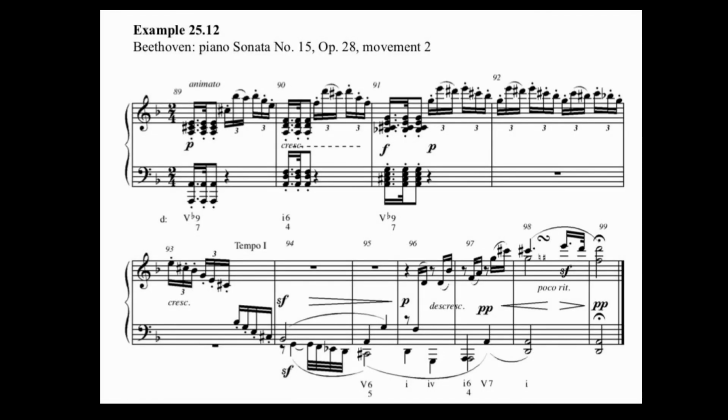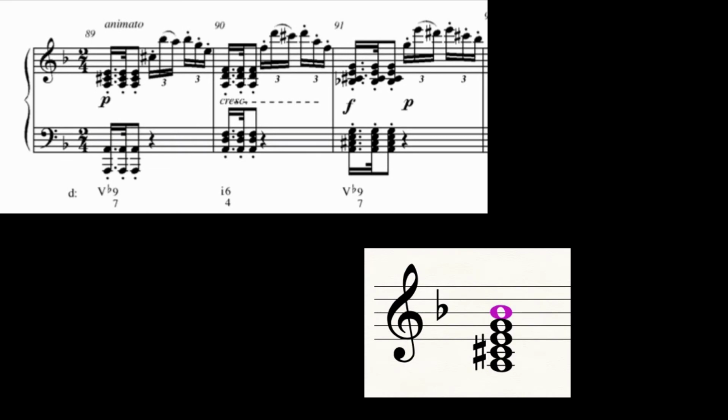In example 25.12, Beethoven presents a dramatic dominant 7th with a minor ninth at the end of the second movement of Piano Sonata No. 15 that extends for 4 measures. The dominant in measure 91, A, C sharp, E, G, includes the pitch B flat.